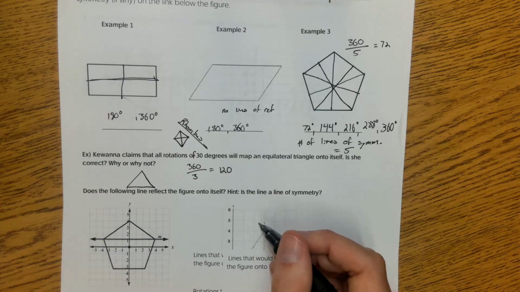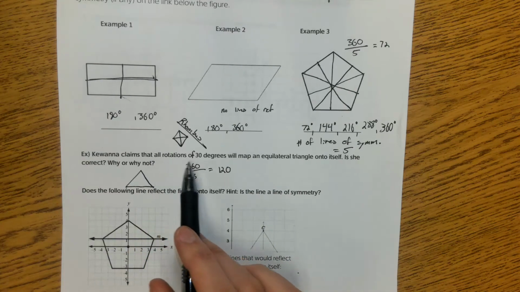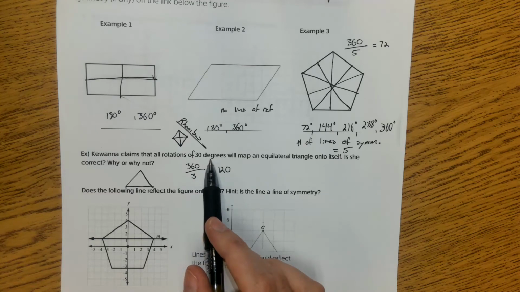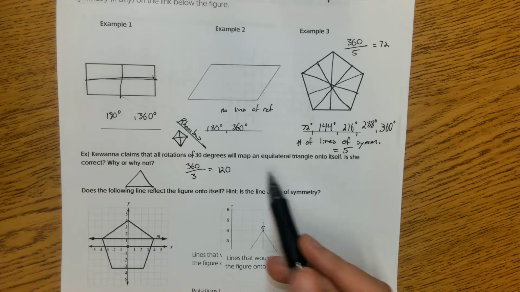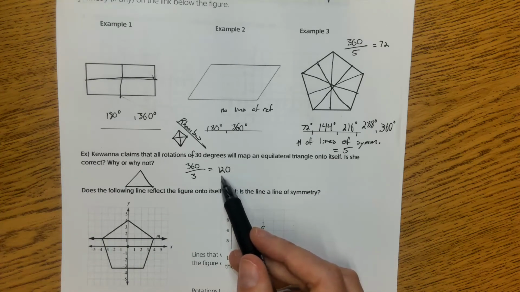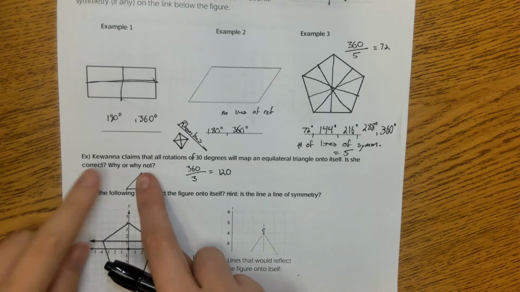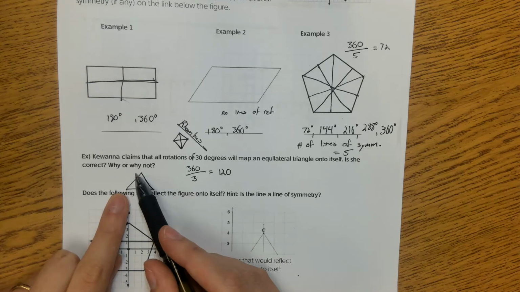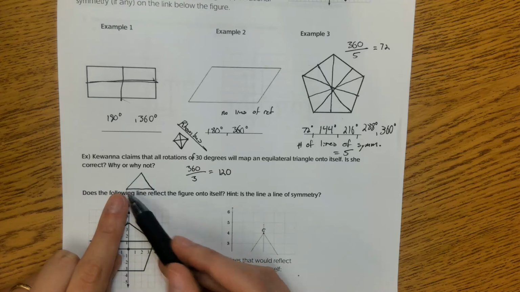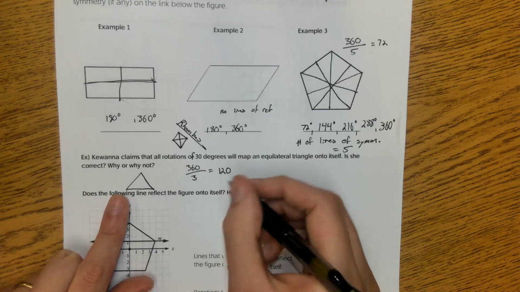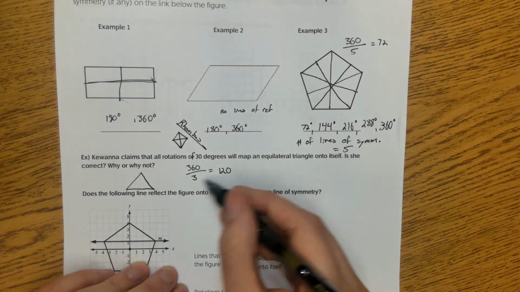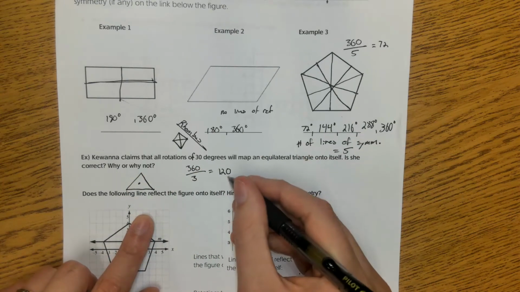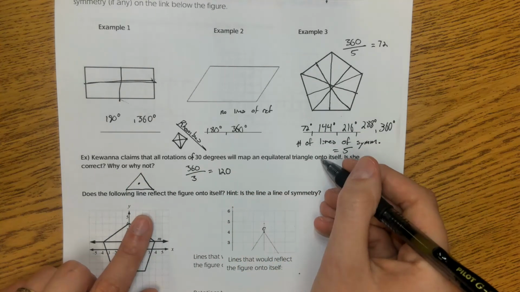So we can actually maybe even stop here, because it says Kiwana claims that all rotations of 30 degrees will map an equilateral triangle onto itself. Is she correct? Why or why not? Well, 120 is bigger than 30. So a 30-degree rotation, you can even imagine it, like if I move this corner 30 degrees, that's not going to match up with this corner. It's not going to match up with itself. The earliest time that this figure will match up with itself is at 120 degrees.